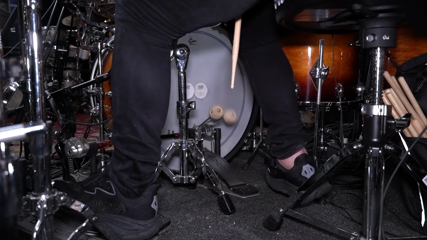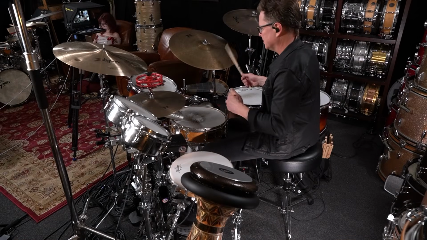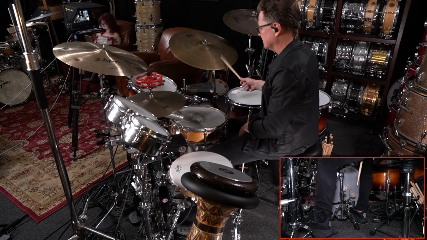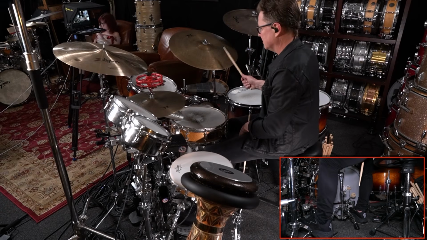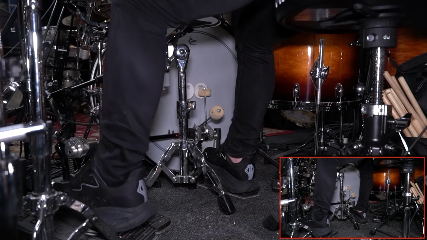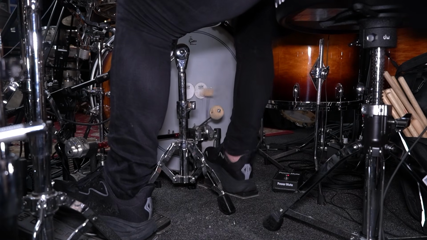So let me do that again without the lav. And I put a little oomph on the end of it.